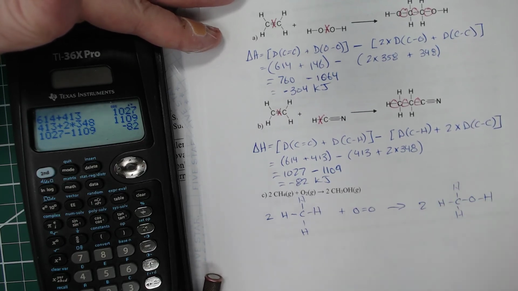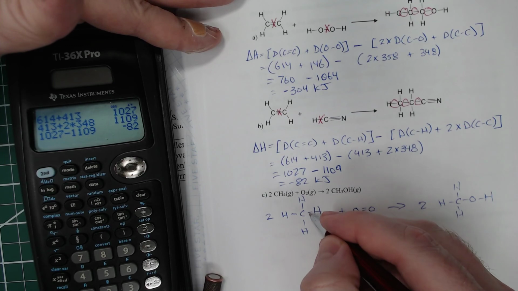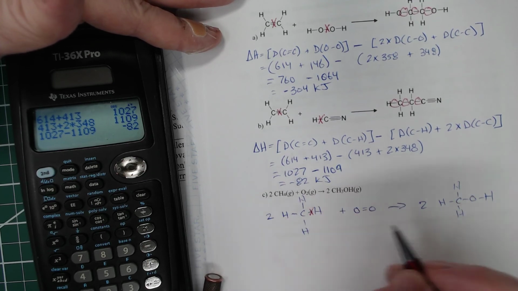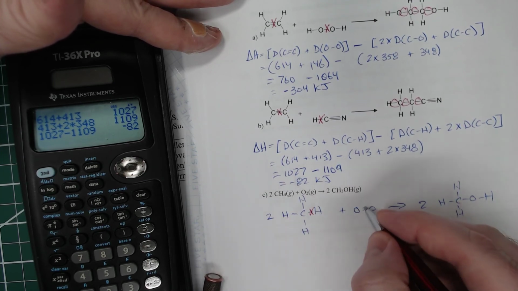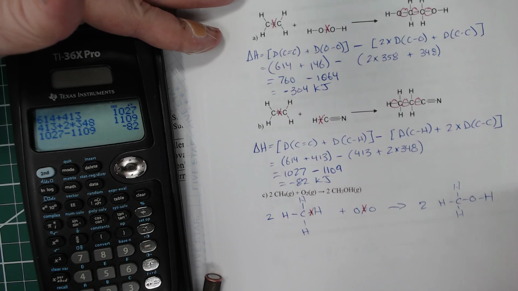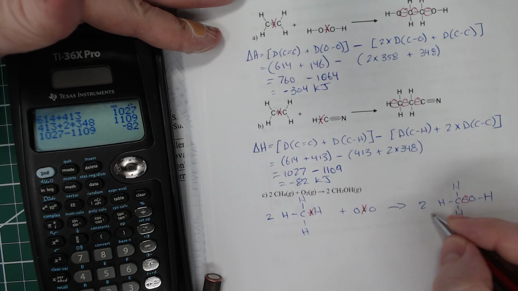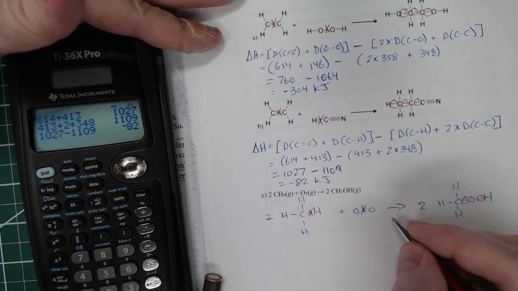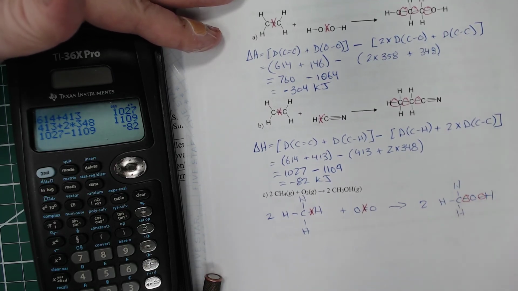All right, so when we look at the bonds that we break, we're going to break 2 times the carbon-hydrogen, and we're going to break that oxygen-oxygen double bond, and we're going to make 2 times the carbon-oxygen and 2 times the oxygen-hydrogen.